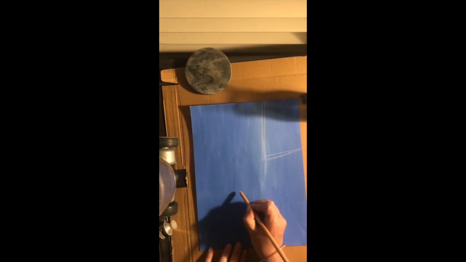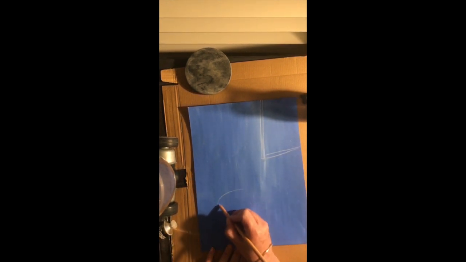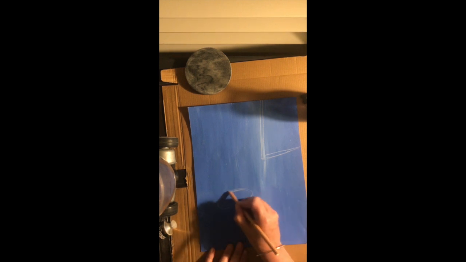So he kind of exaggerates shapes. He makes curves so much curvier than they actually are.